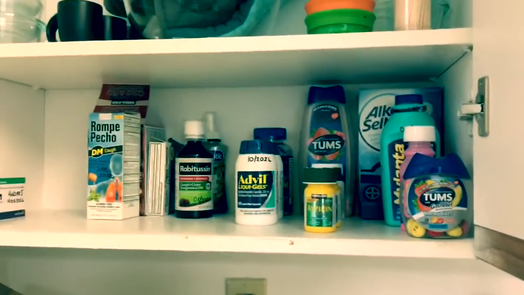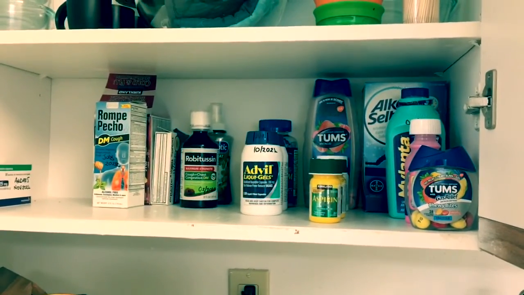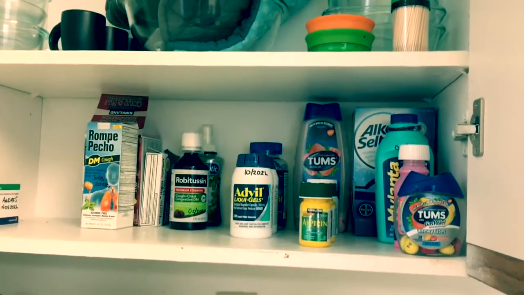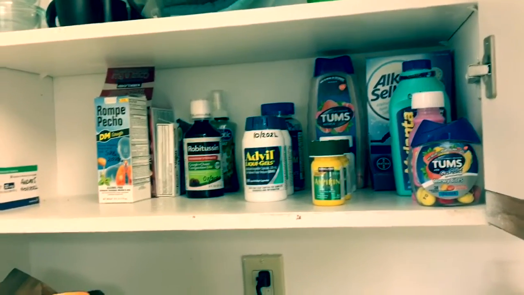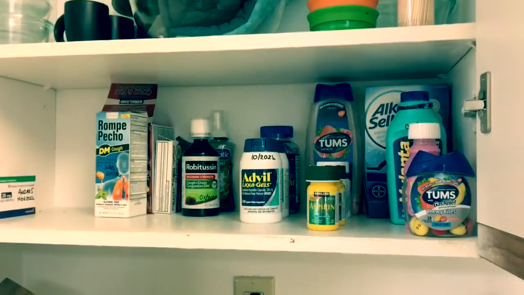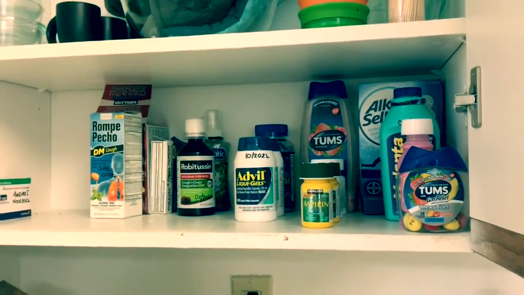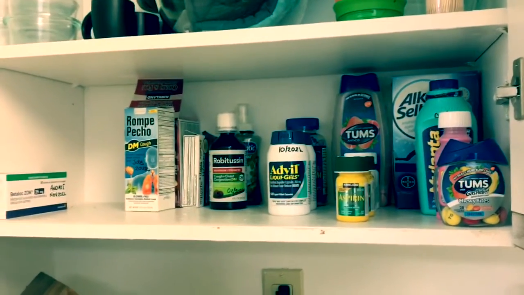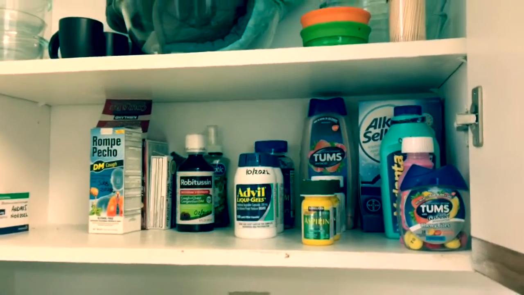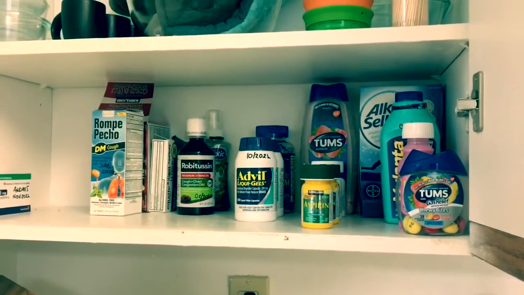This way, it will be easier for us to find the medications next time we really need to use them. Because I labeled them, it will be easy for me to know when the medication expires. And now I'm aware that some of these medications are about to expire this year.